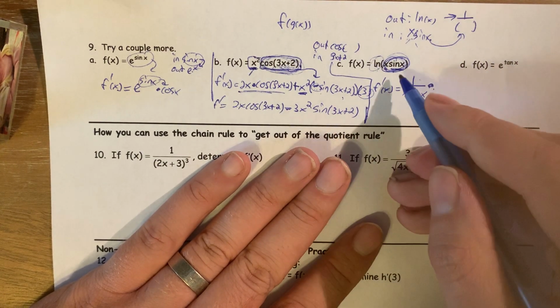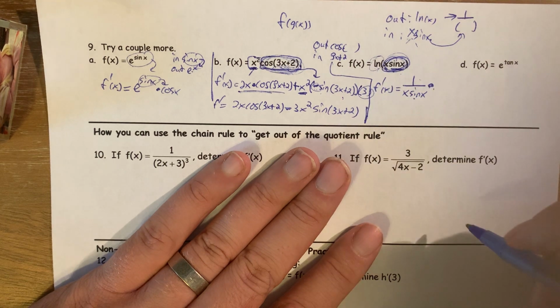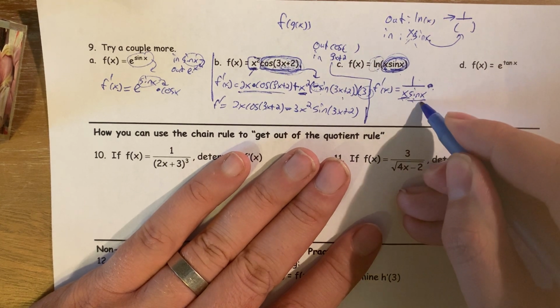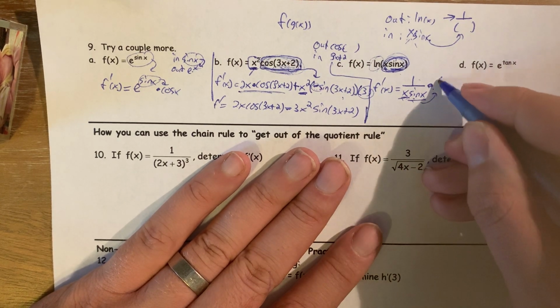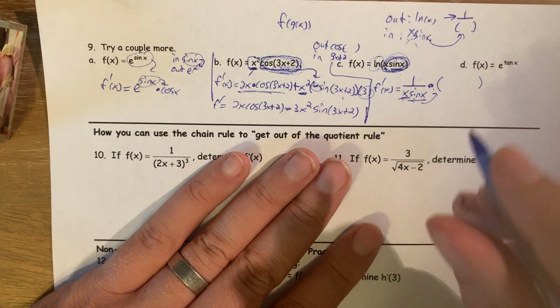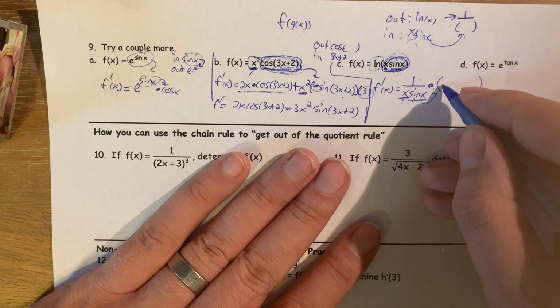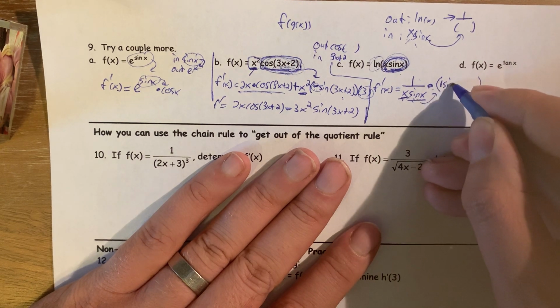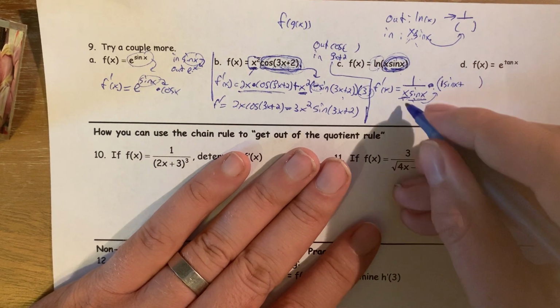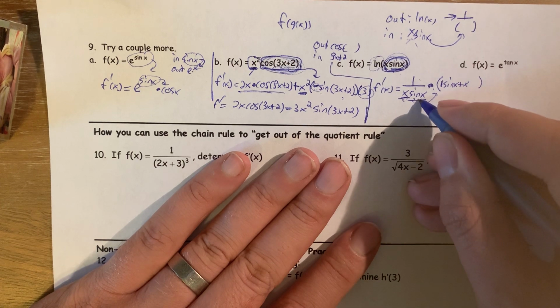Now, x sine of x is a product. And so when I do this, this is going to have to be the product rule, and I need parentheses here. The derivative of x sine of x: the derivative of the first one is 1 times the second left alone, plus we leave the first one alone times the derivative of the second.